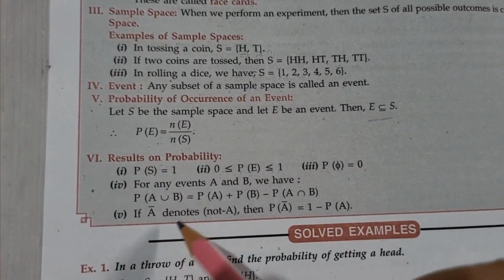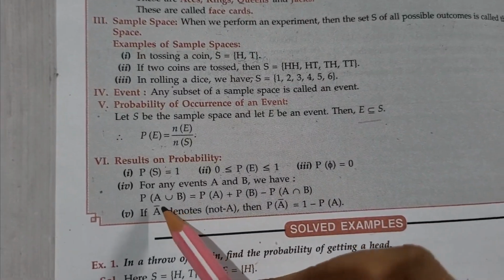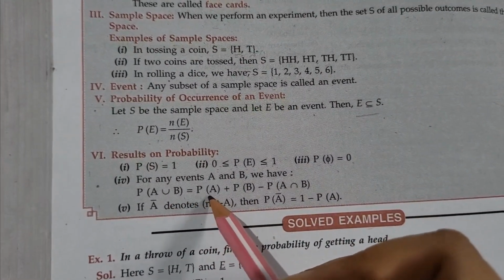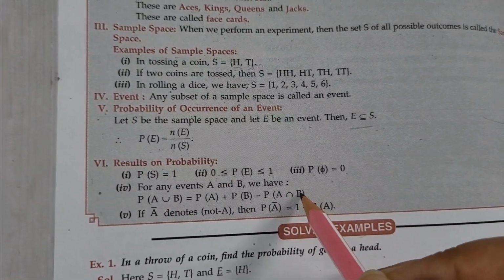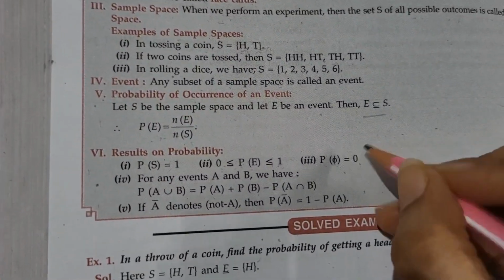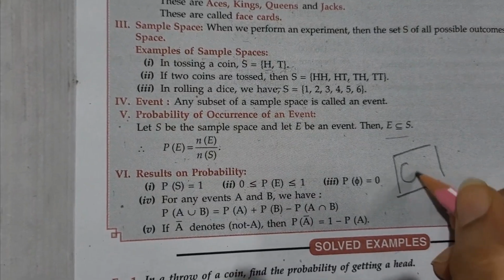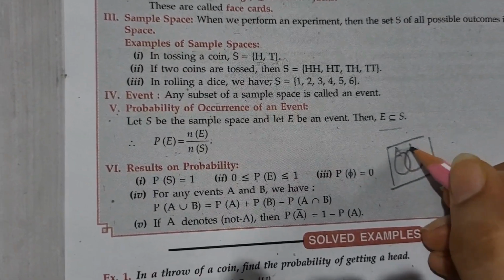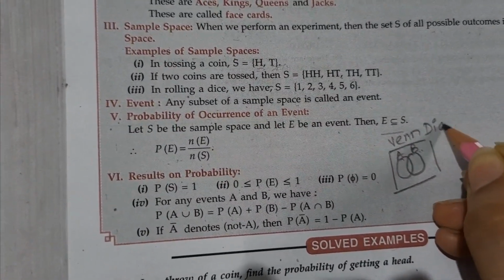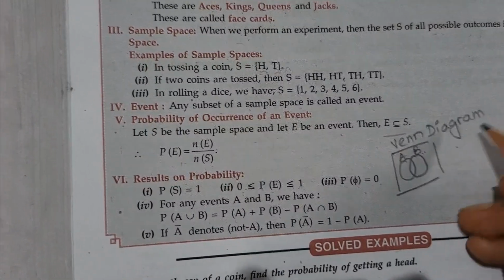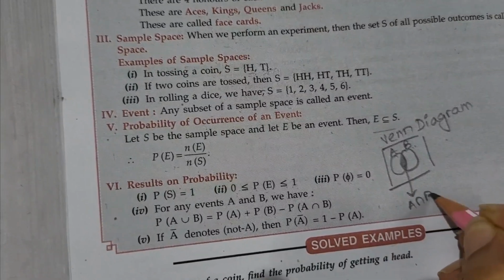Now the fourth result here says that for any events A and B, we have probability of A union B is equal to probability of A plus probability of B minus probability of A intersection B. How is that? Now suppose this is A and this is B. This is called a Venn diagram. Okay? So this intersection part is actually A intersection B.